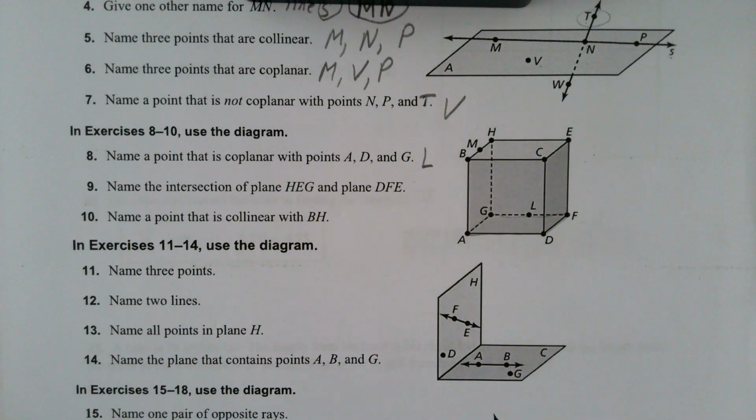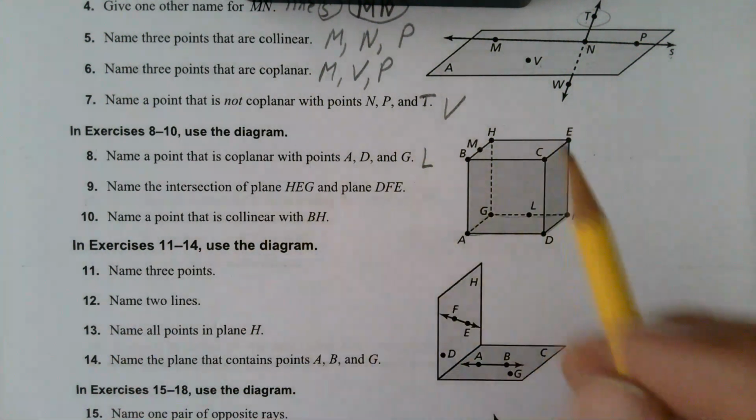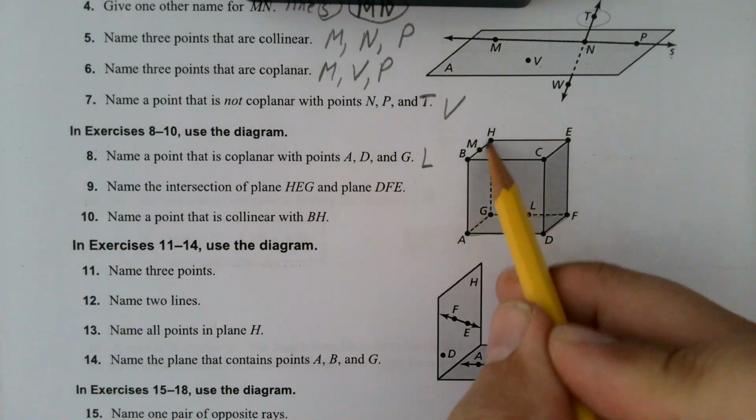Name the intersection of plane HEG. So HEG is the back of the box. It's this part.